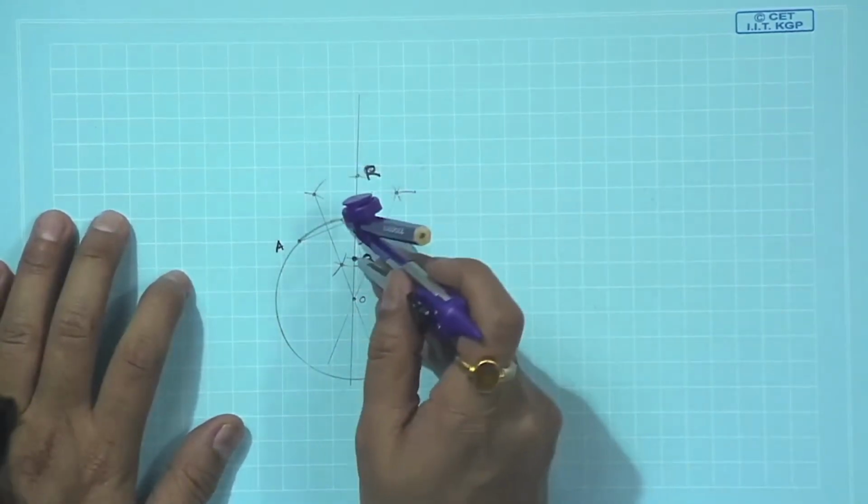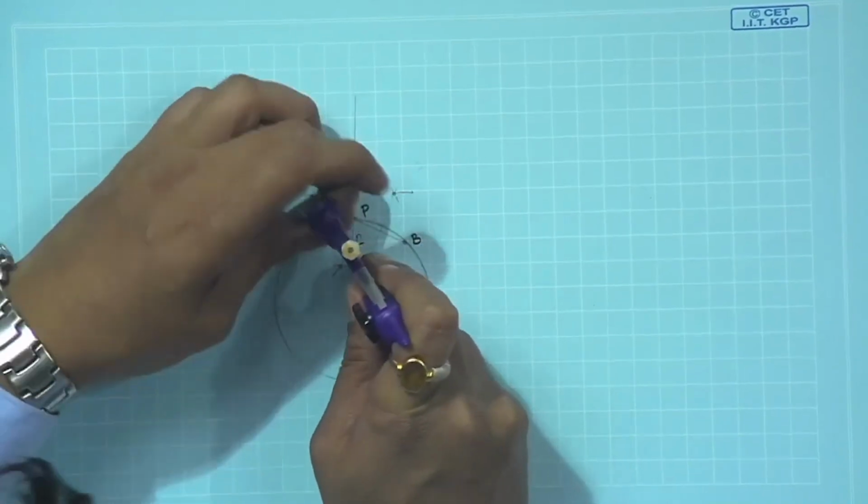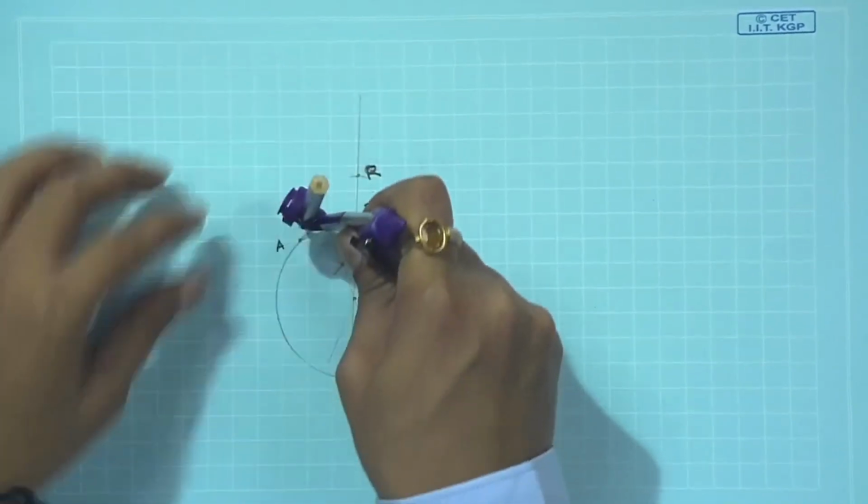Again we have to construct in a similar way with radius more than half of it.